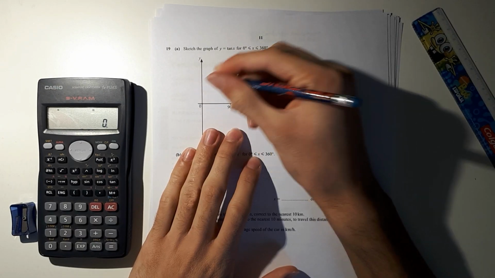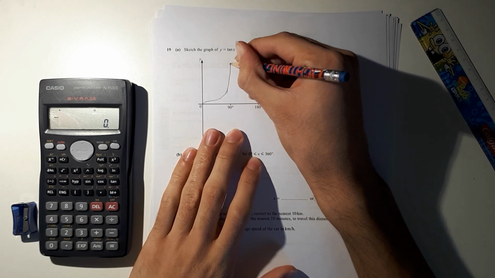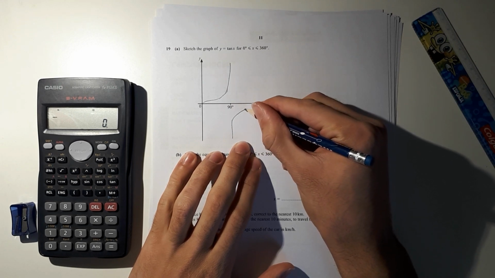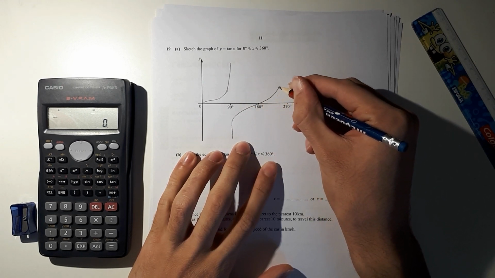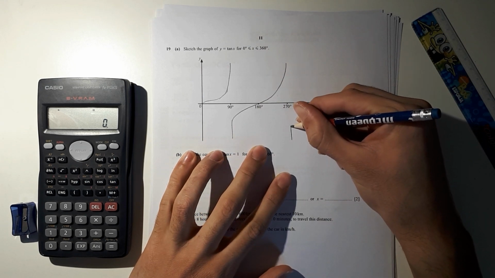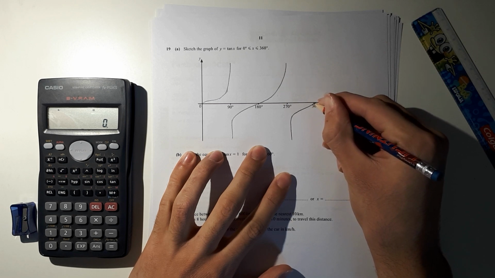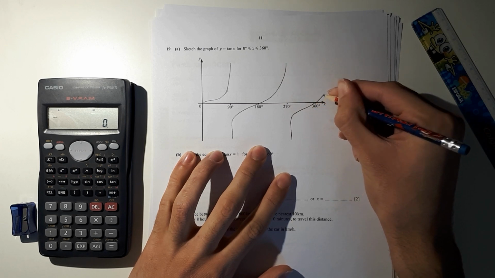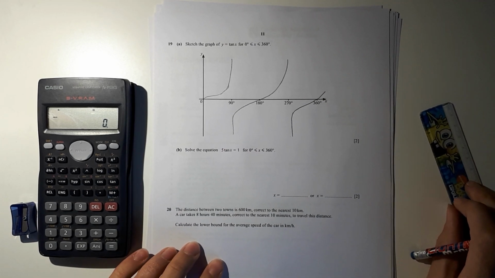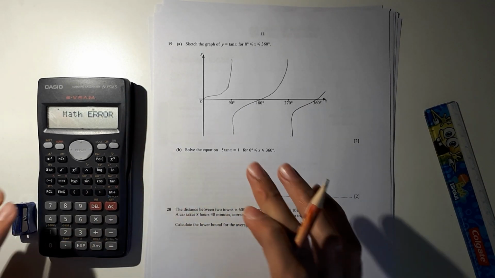So this equation has this shape, and the value of the tangent of 90 does not exist.